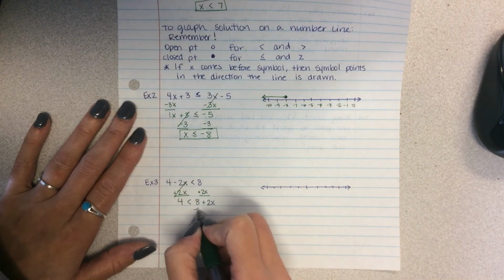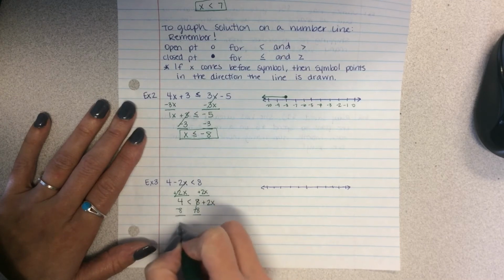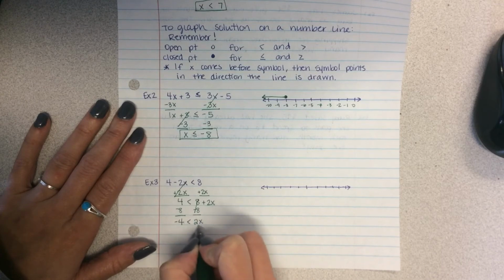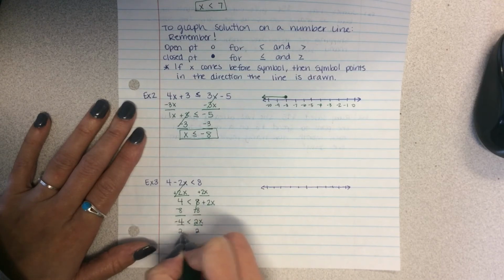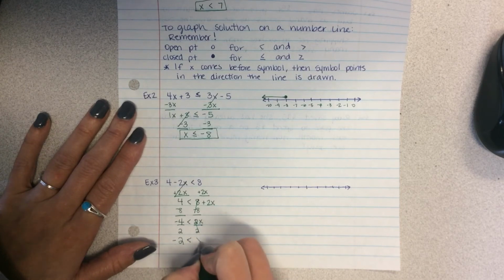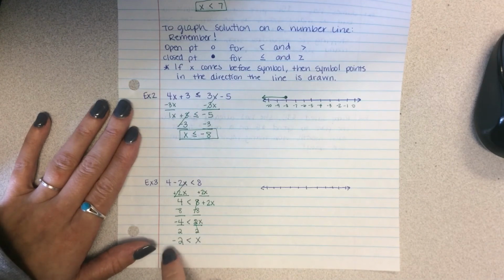And then I can subtract the 8 over. So I get negative 4 is less than 2x. Divide both sides by 2. Then we have negative 2 is less than x. Now notice x is not on the left side. It does not come before the symbol. It comes after the symbol.